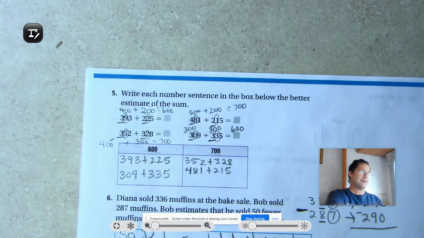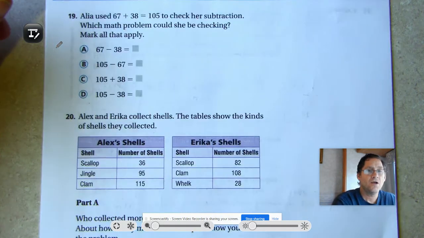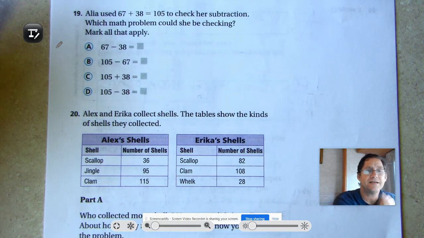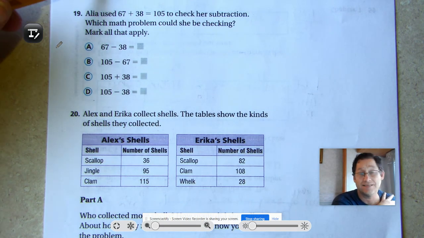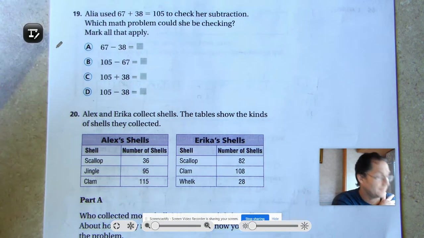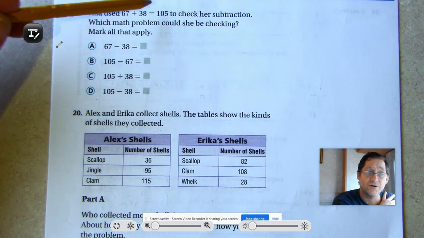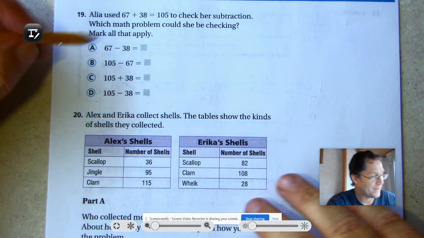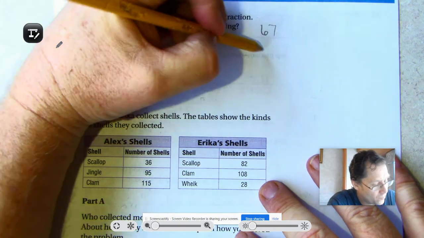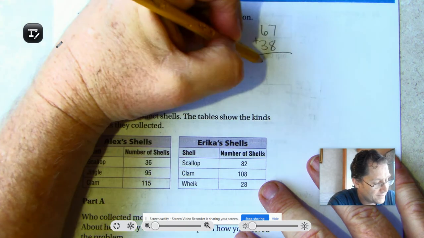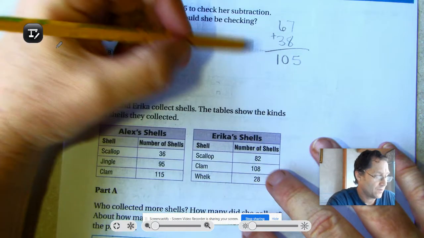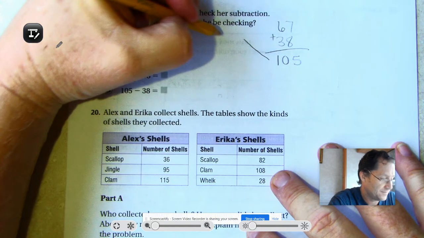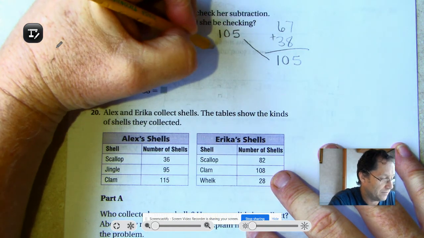Okay, and the last two problems, 19 and 20. So in 19, Aaliyah used 68. That's not 68, is it? Aaliyah used 67 plus 38 equals 105 to check her subtraction. Which math problem could she be checking? Mark all that apply. So we know from our work in this chapter that we used addition to check a subtraction problem.